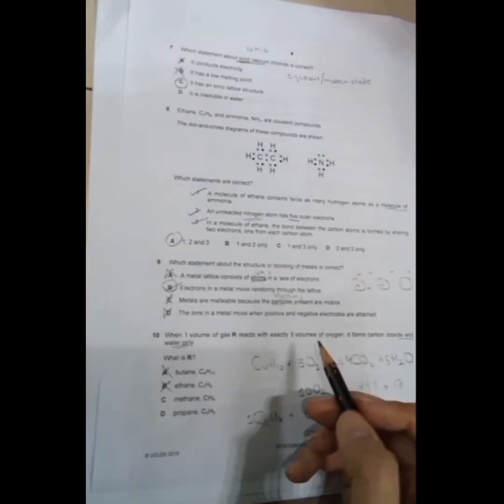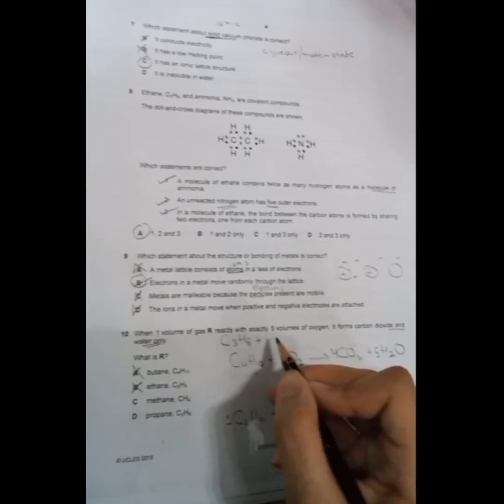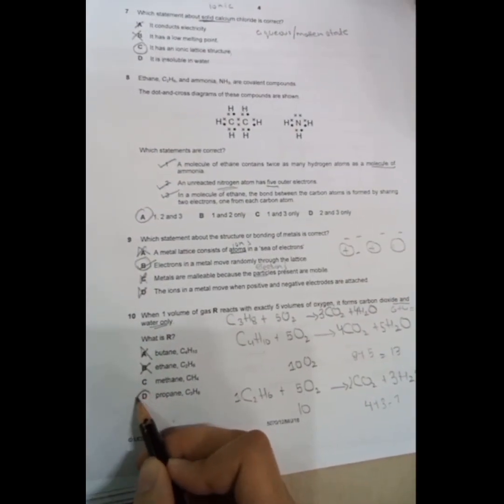Methane, if you do it like this, it's not going to be the answer, so it's propane. So let's check. Propane, it's C3H8 plus 5O2, which is going to give me carbon dioxide plus water. So I have 3 carbons, I'm going to put 3 here. I have 8 hydrogens, I'm going to put a 4 here. So now 3 twos are 6, plus 4 is going to give me 10. I have 10 oxygens on each side, and so these are balanced. So it's 10D.